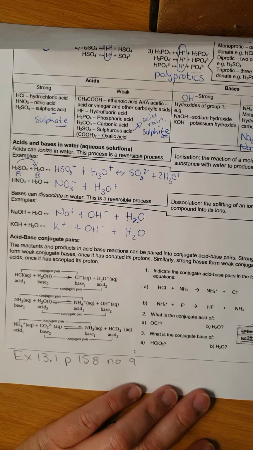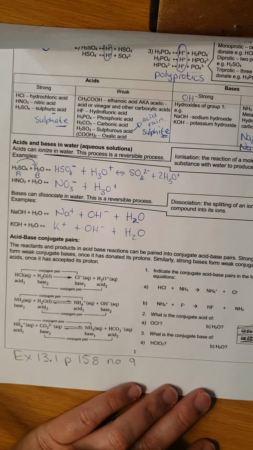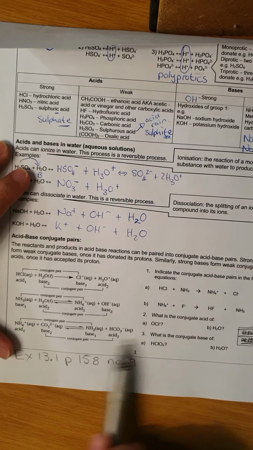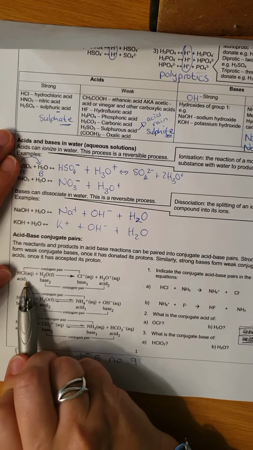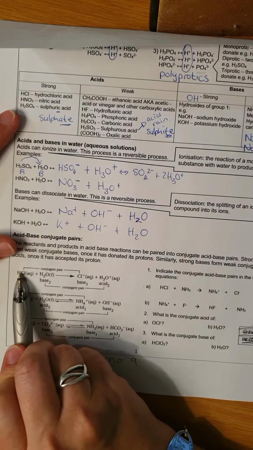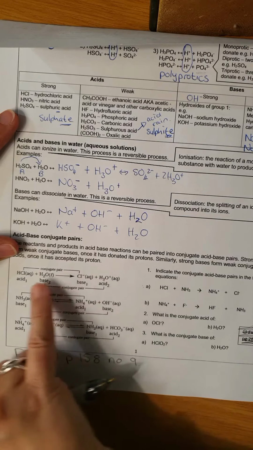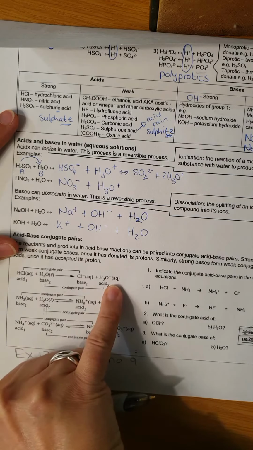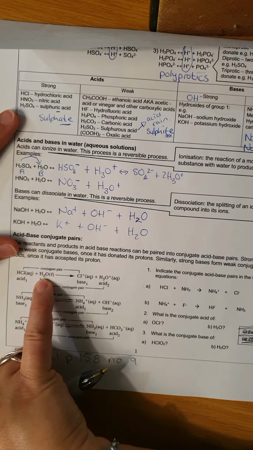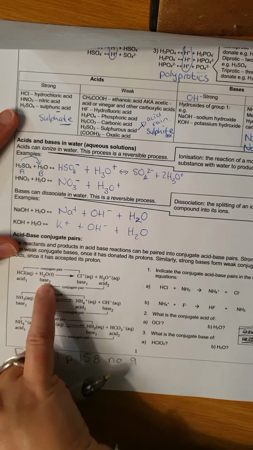The reactants and products in acid-base reactions can be paired into conjugate acid-base pairs. Strong acids form weak bases once they donate their protons. Similarly, strong bases form weak conjugate acids once they have accepted protons. I'm going to go through these, then I'll do these with you, and then you can try that exercise. First, identify the acid and identify the base. You can have a look at the protons in the products. I see water changed to that. That means water gained a hydrogen, so water was the acceptor, which means water was the base.